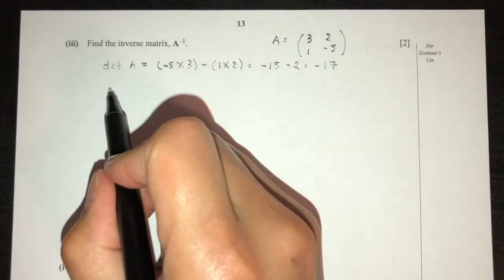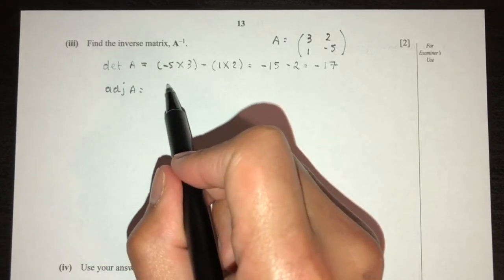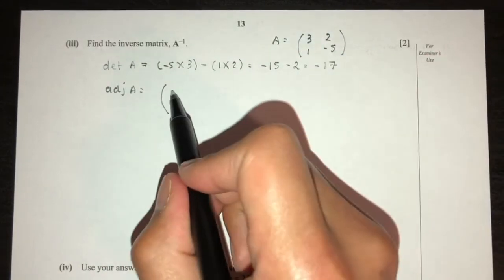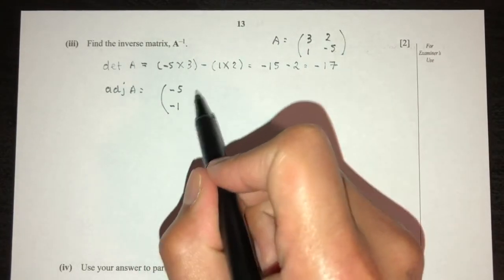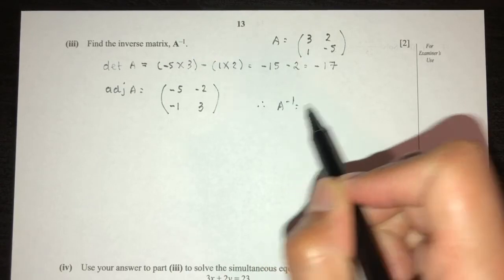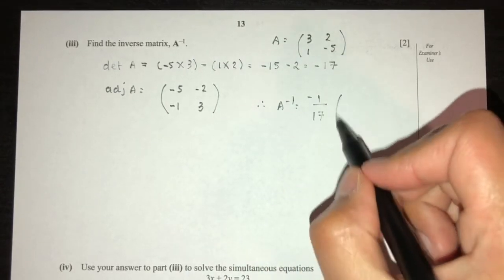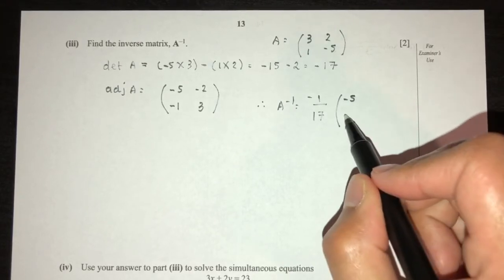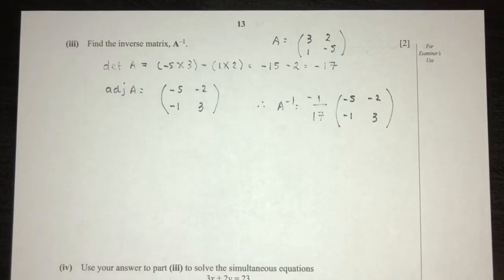Now we have to find inverse. We have to find the adjoint matrix of A, which is given by, we have to switch the position, minus 5, 3, and switch the sign, become minus 1, minus 2. So A inverse will become 1 over minus 17, times minus 5, minus 1, minus 2, and 3. That is your value for A inverse.